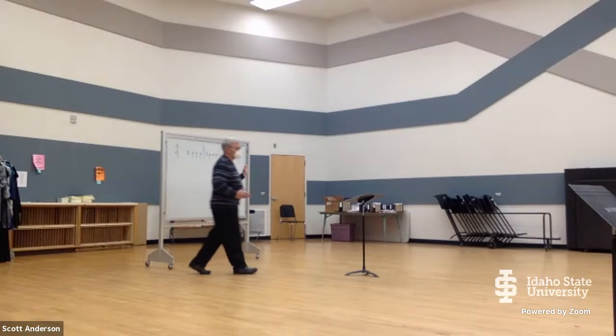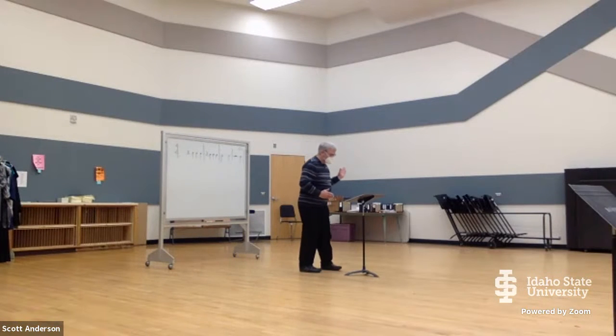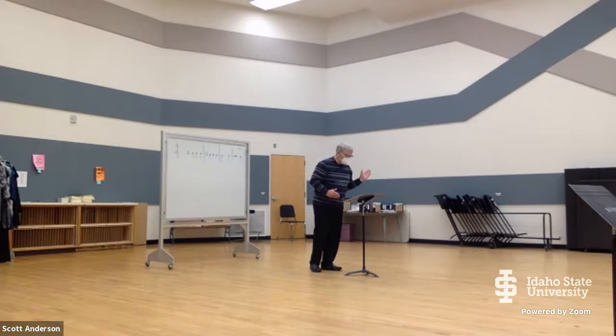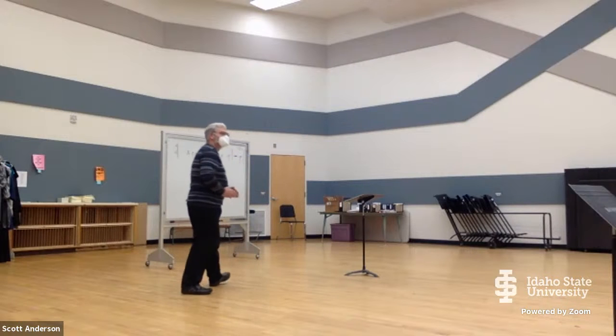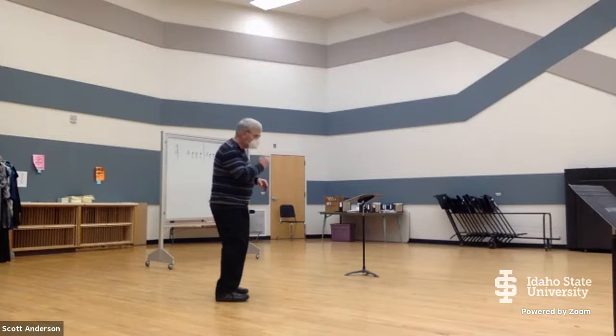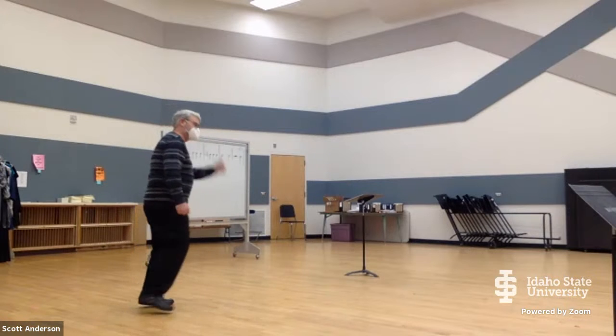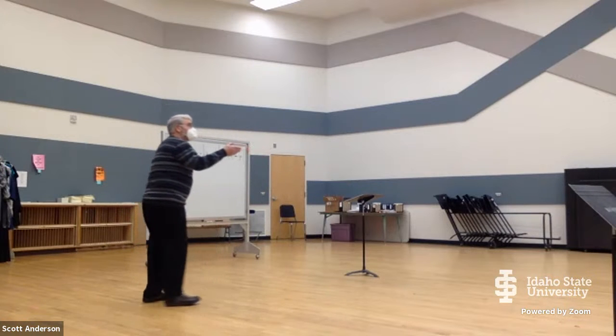Let's take one that is quite different, more like the Bernstein. Let's take the punch, okay? We use punch so that almost every single beat is more like that. Bong, bong, bong, bong. Okay? So here we go. 2, 3, 4.